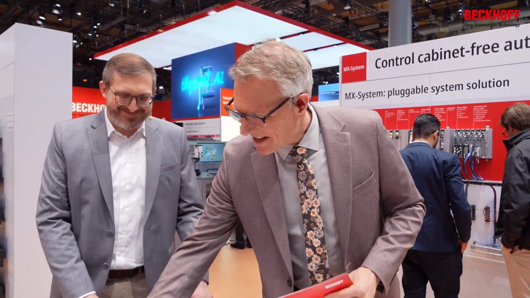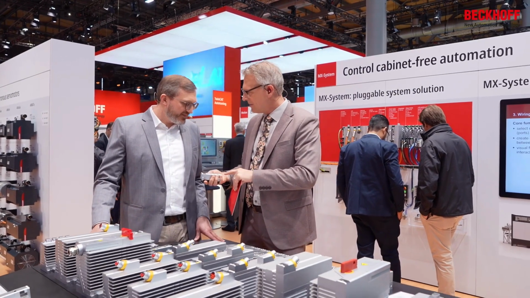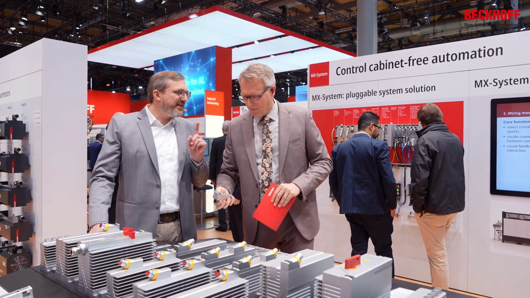Now, this one here, you told me is an 8-channel input. Exactly. We also have a 16-channel input, MO2316. All right. 16 digital IOs.